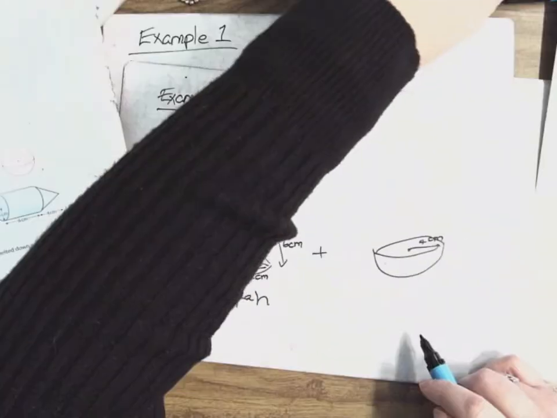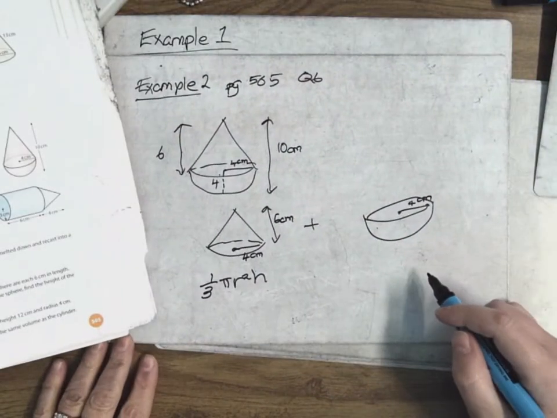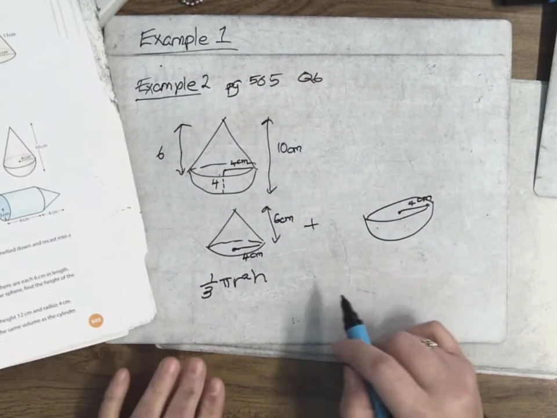Yeah, sorry, do you know what? It's magnified because I was still reading the book. Right? So it's 1/3 pi r squared h.